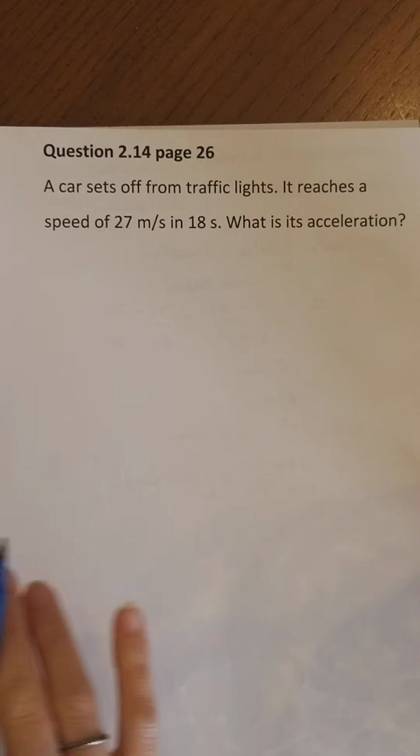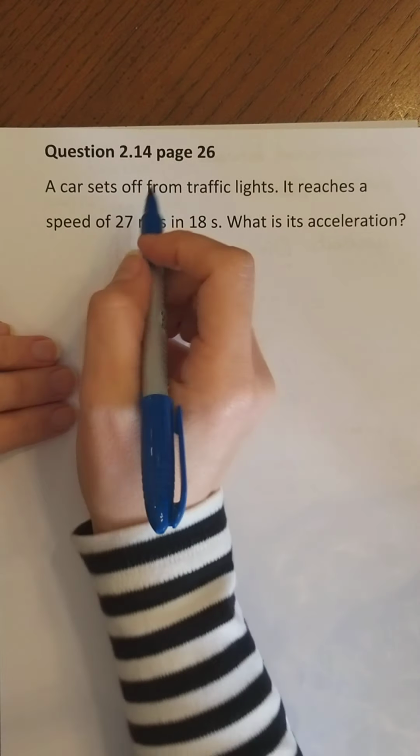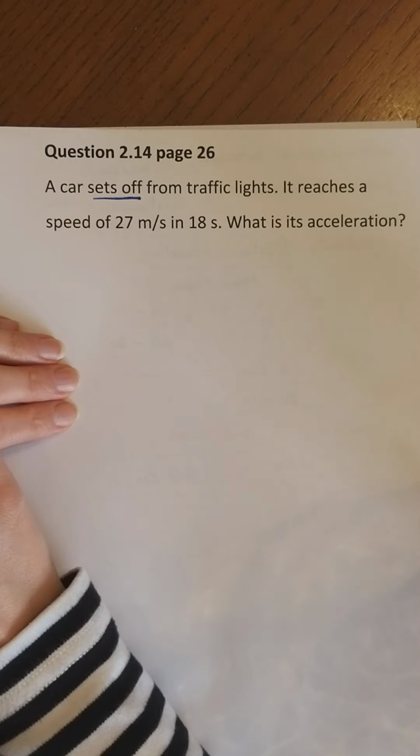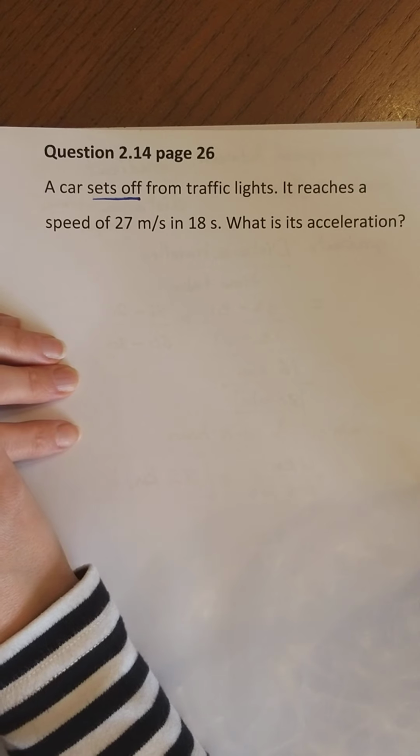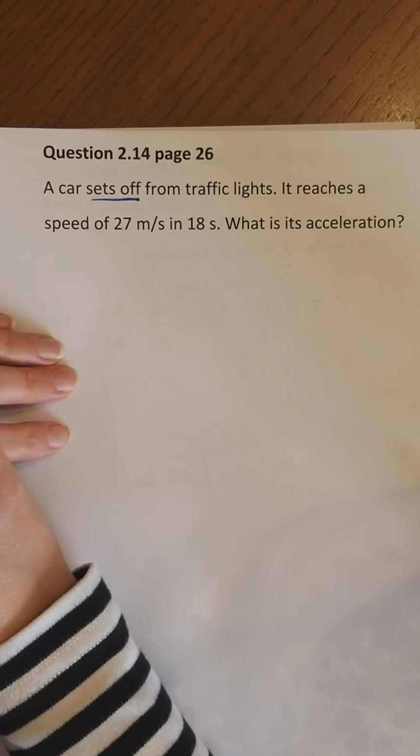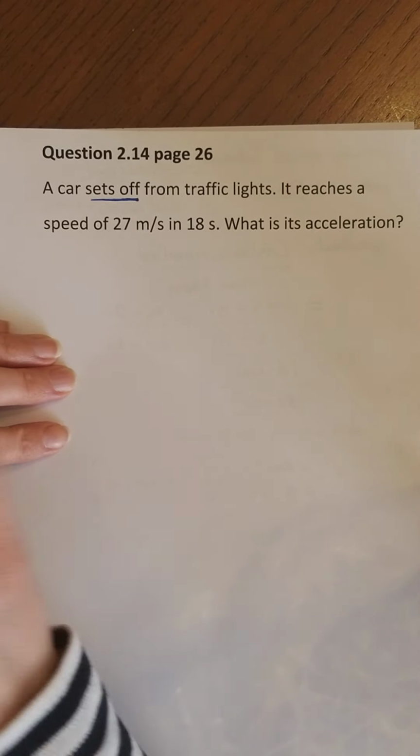Question 14, page 26. A car sets off from traffic lights. It reaches a speed of 27 meters per second in 18 seconds. What's its acceleration? So let's start with what we know and what we need to know. The car sets off from traffic lights. Sets off means that it was stationary. So it started from a velocity of 0 meters per second.